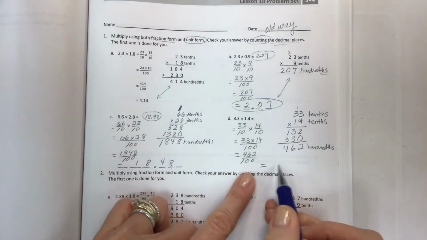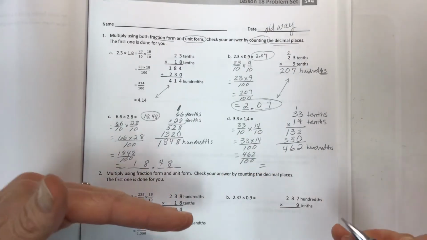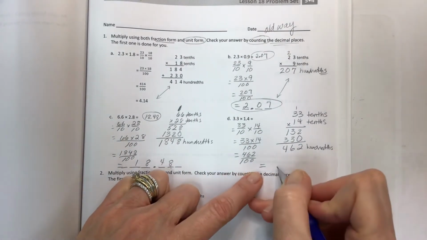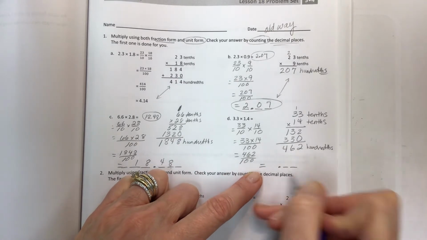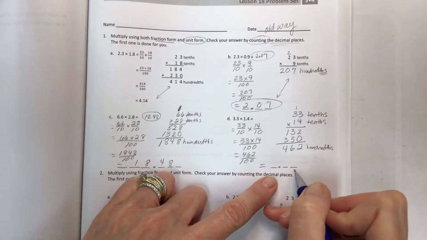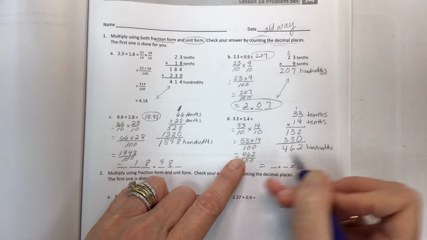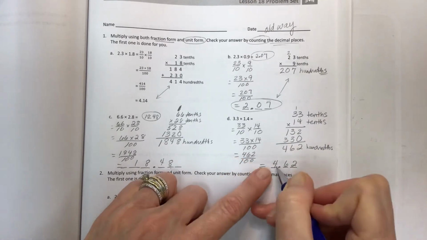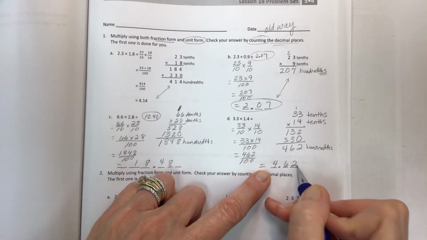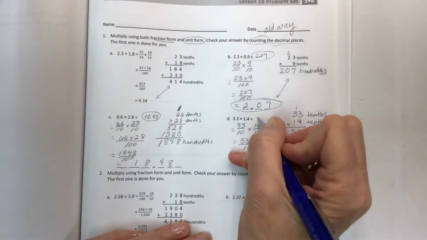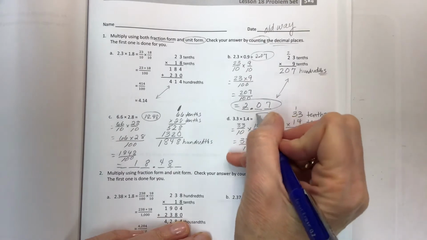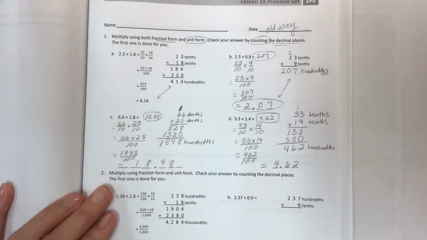And now we can put this into our standard form location. So 462 hundredths, again, if you're not quite sure where everything goes, think about the place value position. The 2 is in the hundredths place, so the 462 would be in this order. So it's really 4.62 for 462 hundredths.